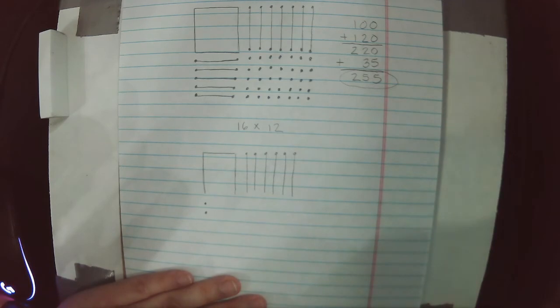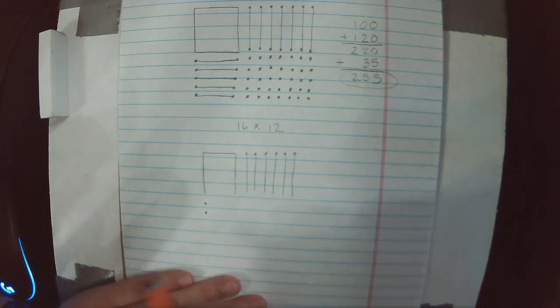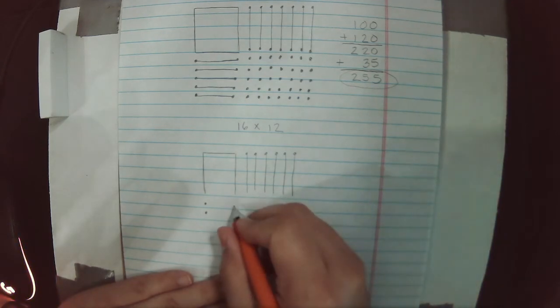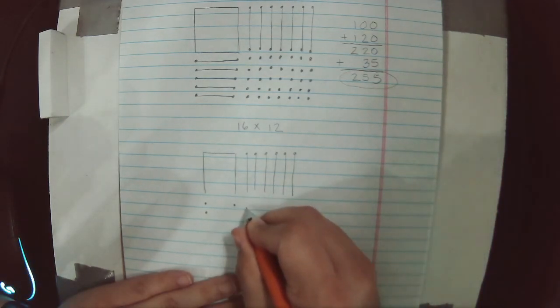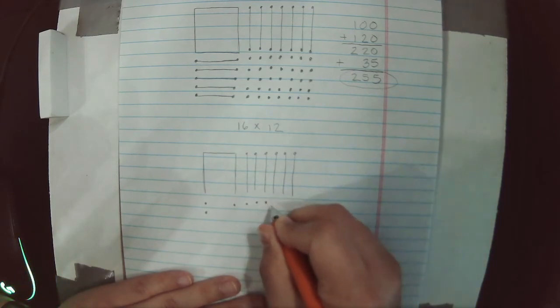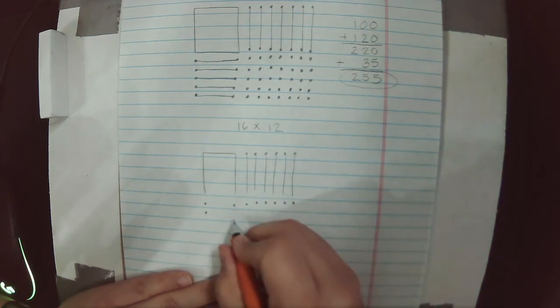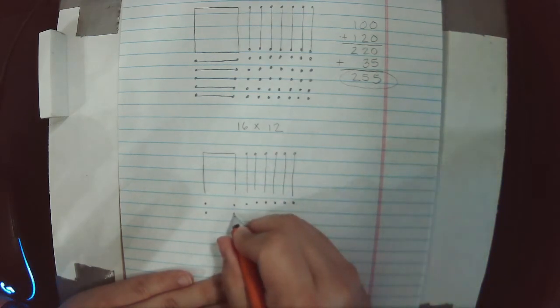Then I'm going to start making copies of my ones. Every place I put a copy of the 10, I'm going to put a copy of the 1. Same thing for the other 1.